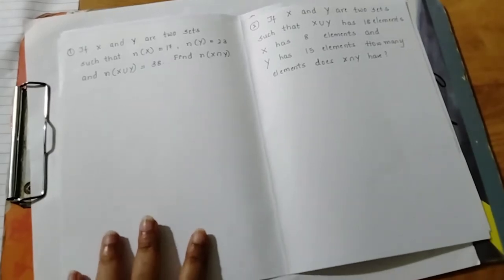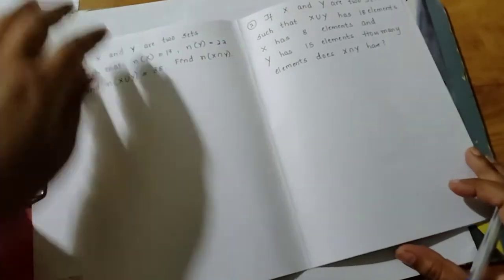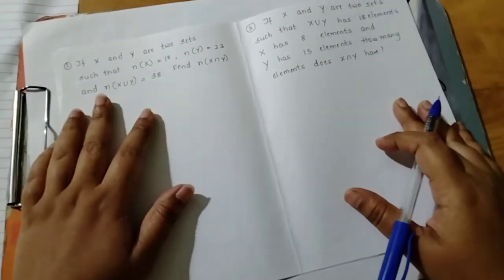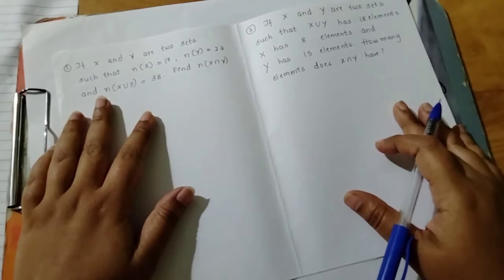Okay, so I'll explain to you one by one the complete exercise number 1.6. Please see it very thoroughly. If you have solved it, please verify your answers also.